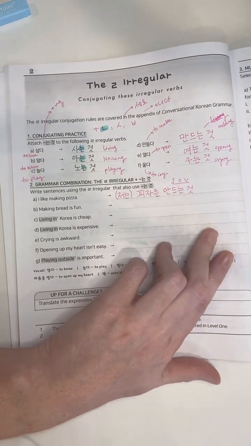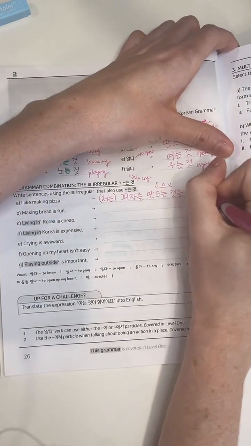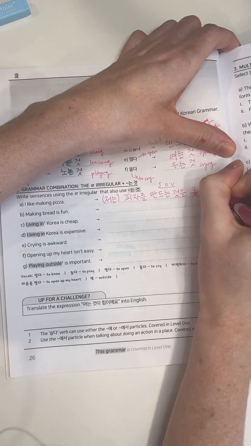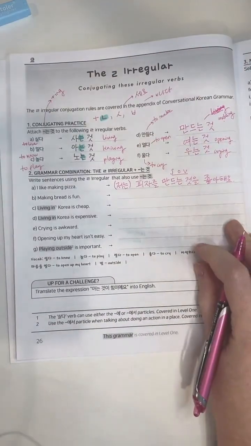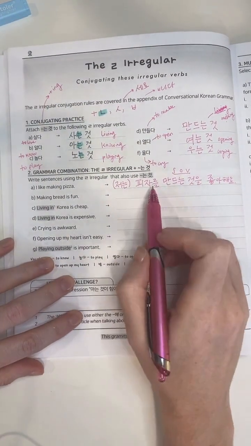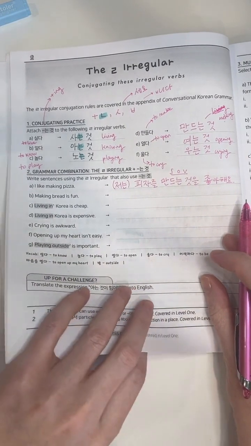Now, there's a couple of different ways to say that you like doing something. We're going to use the action verb 만드는 것을 좋아해요. That means you like making pizza. I pizza making like. I like making pizza.